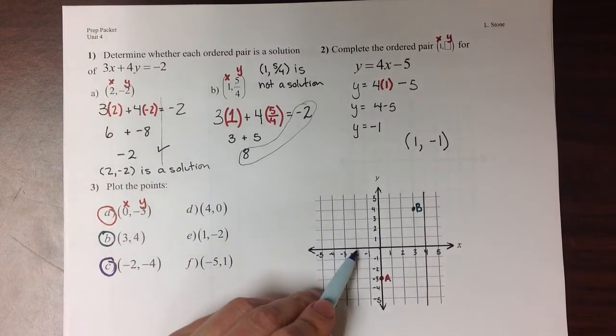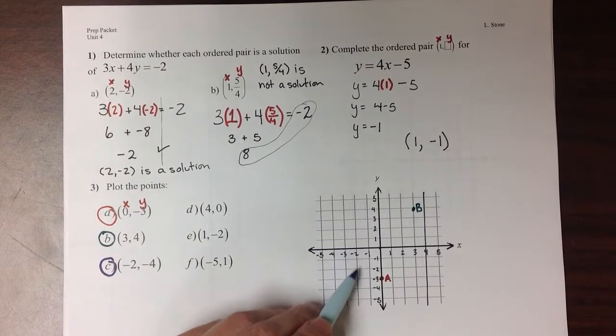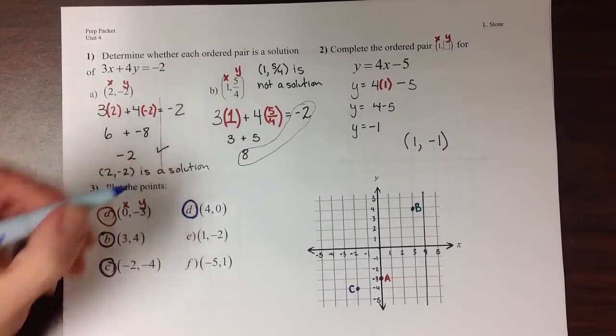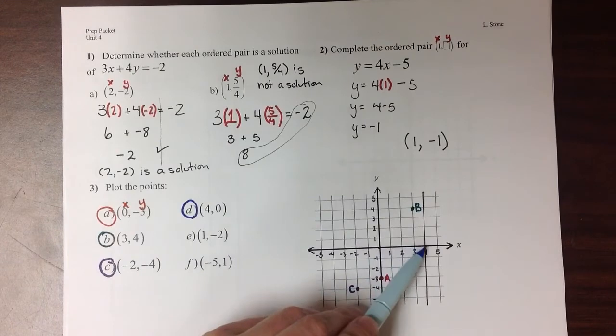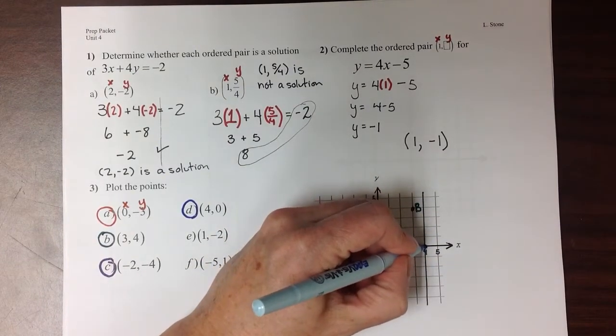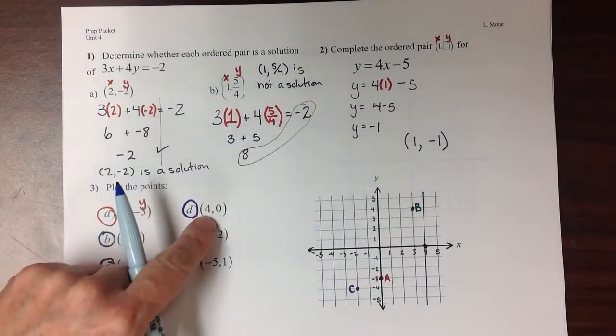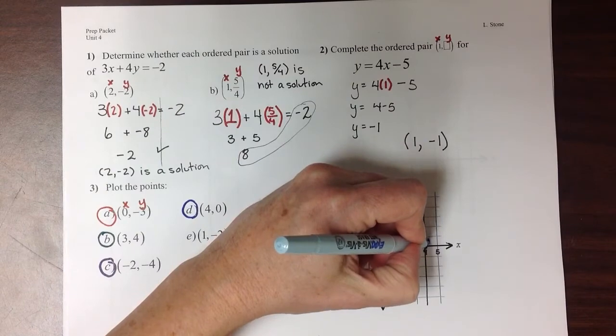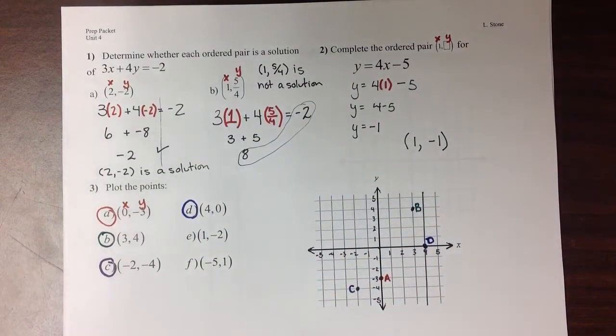C starts at -2 on the x and goes down to -4 on the y. D starts at a +4 on the x and then stays right here on the x-axis because the value for y is 0. So it's not going to travel up or down from that axis.